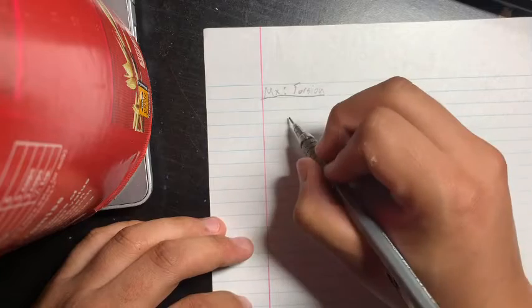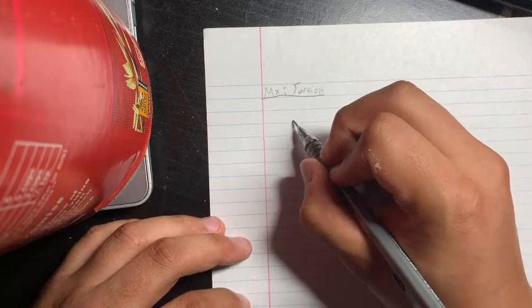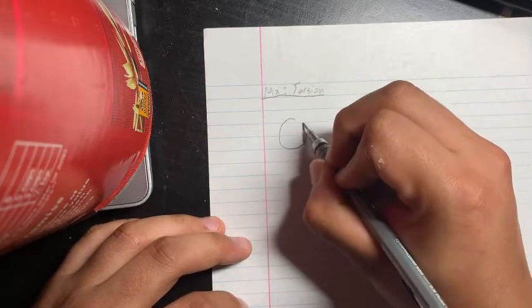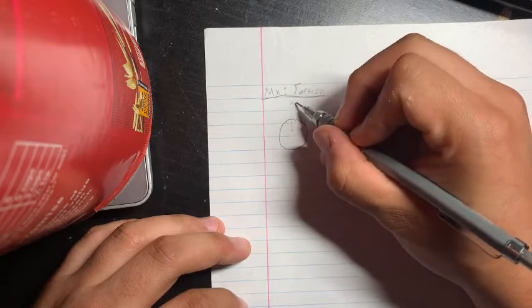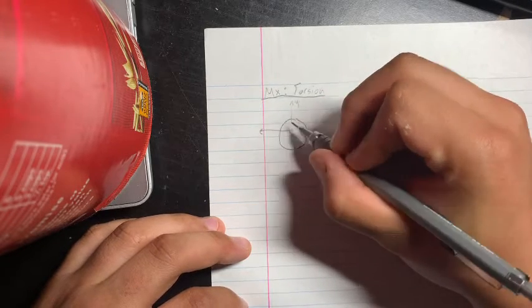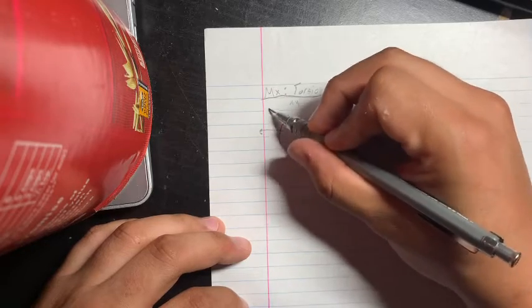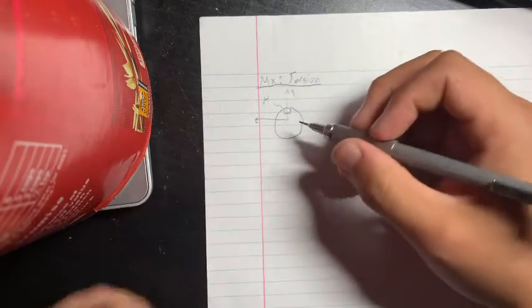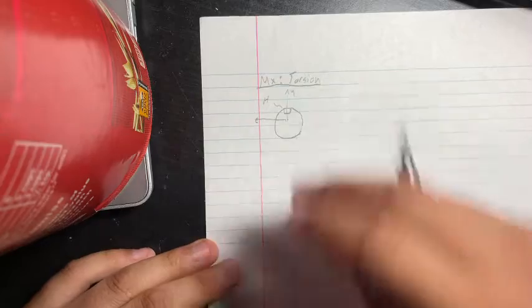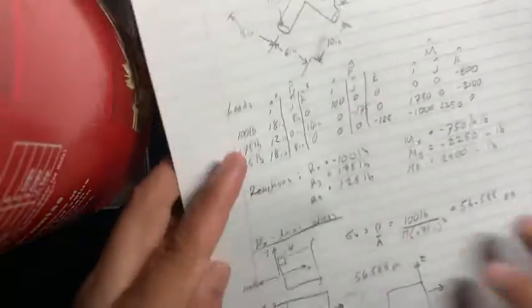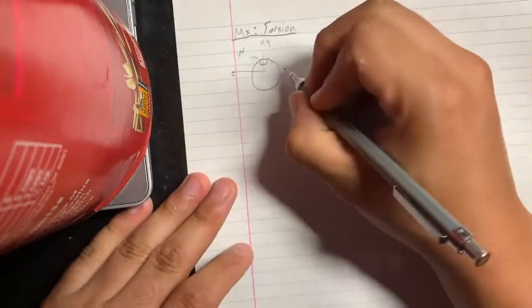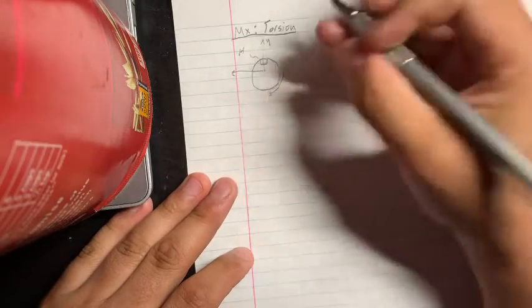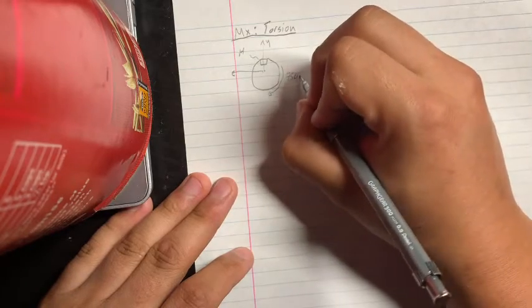Now when you do this, you want to look down the x-axis, the longitudinal axis. And here you have the y direction, here you have the z direction, and then h would be located right here on top. And then from the last statement, you see that the moment about the x-axis is negative 750. And in that case, it would be a clockwise direction. 750 inch-pounds.